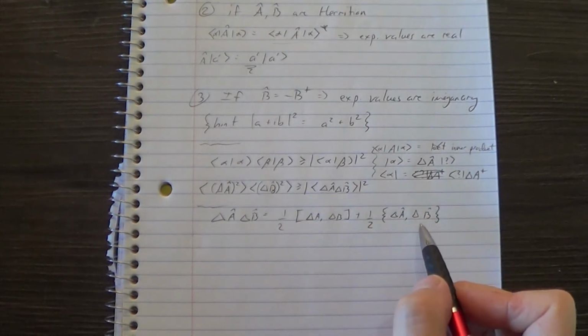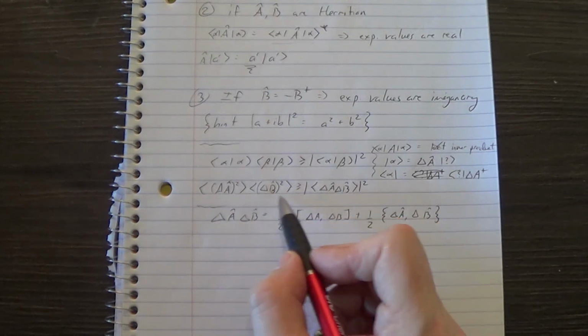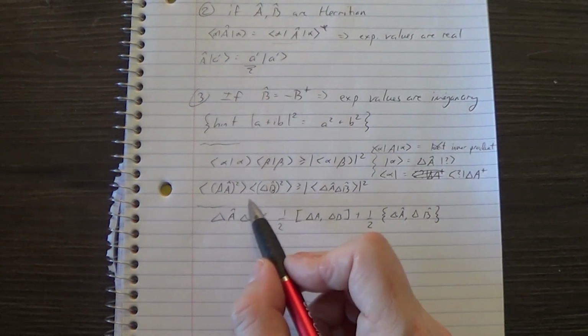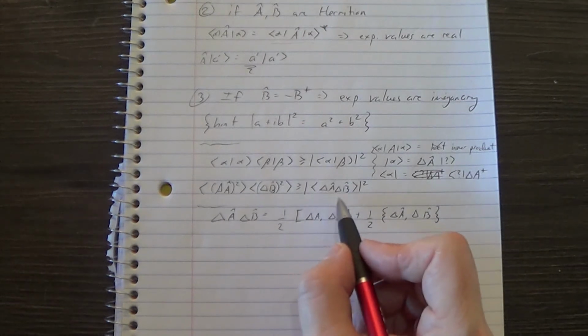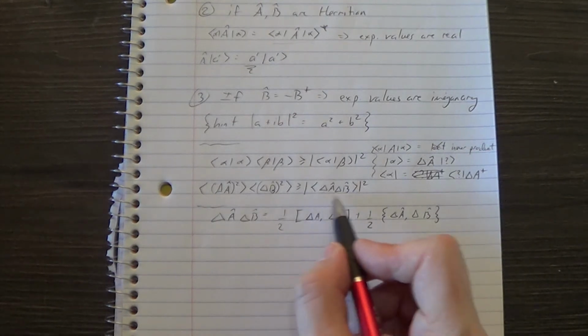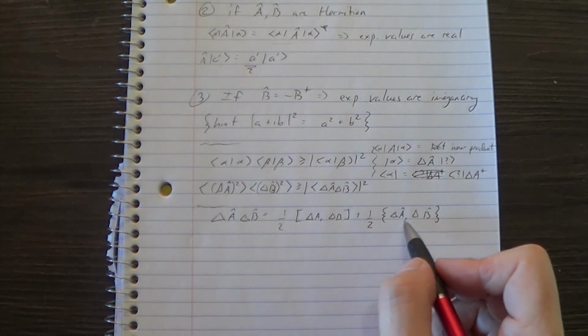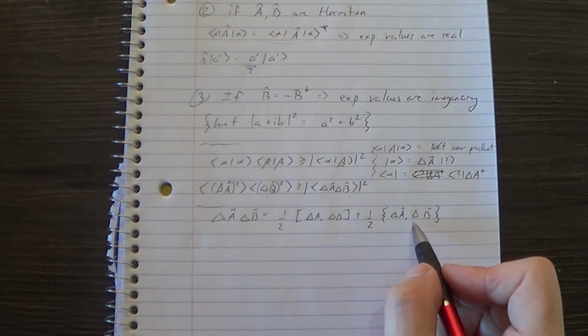So now you see how we're going to make headway. On this side you see half of the uncertainty principle, and we've got it equal to this thing via the Schwarz inequality. Now we need to insert a commutator in here, and now we've made some headway. Now we're basically going to be just trying to get rid of that.